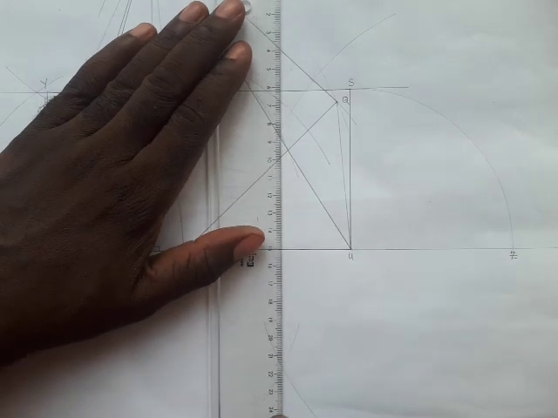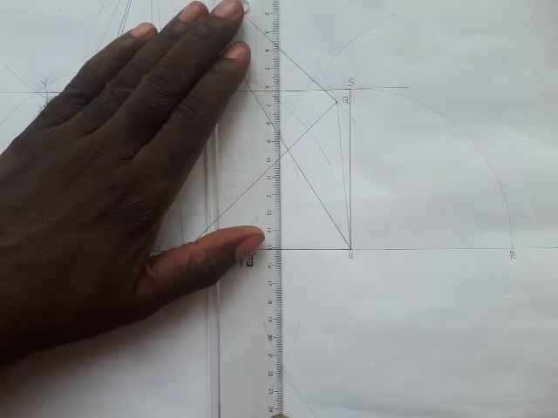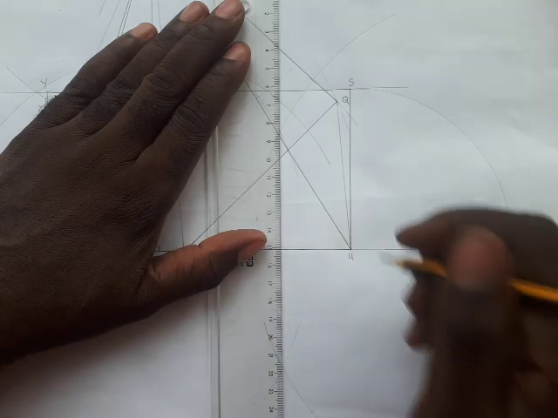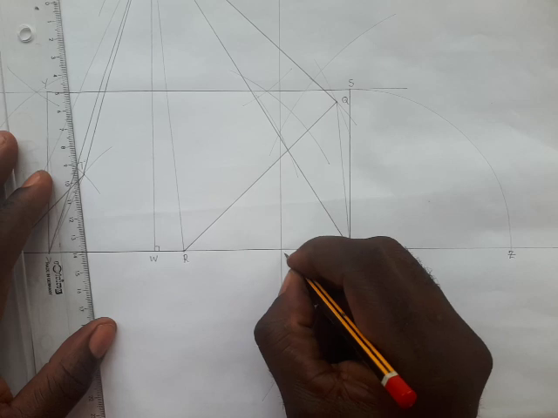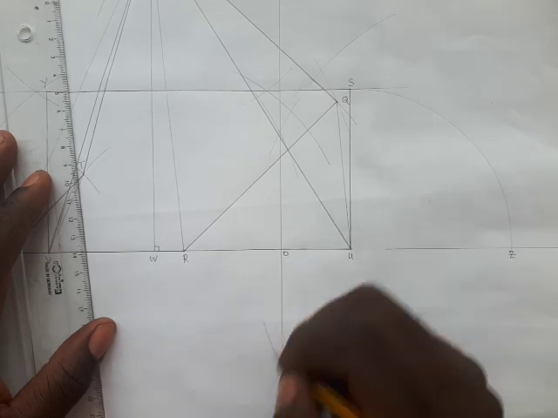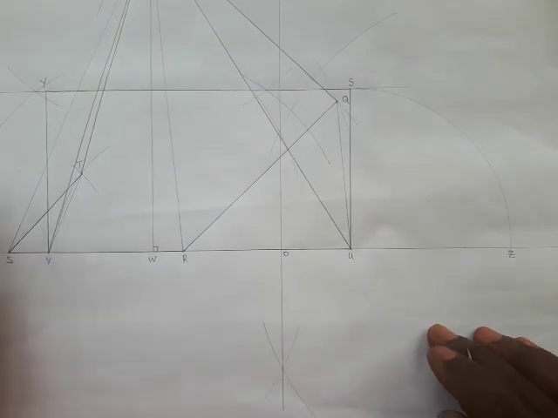So connect with a thin line. Now I'll call this point O. I hope you are following.